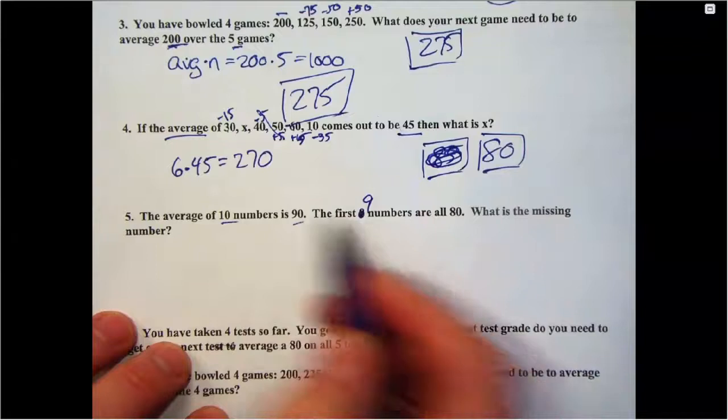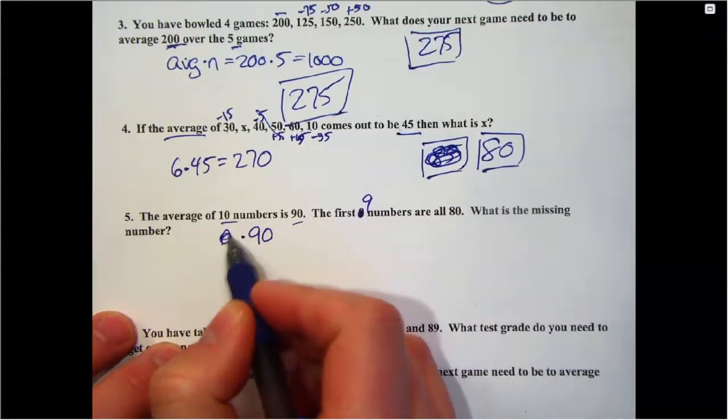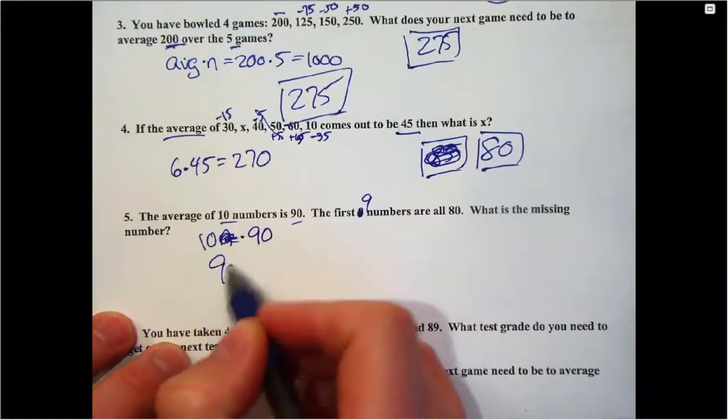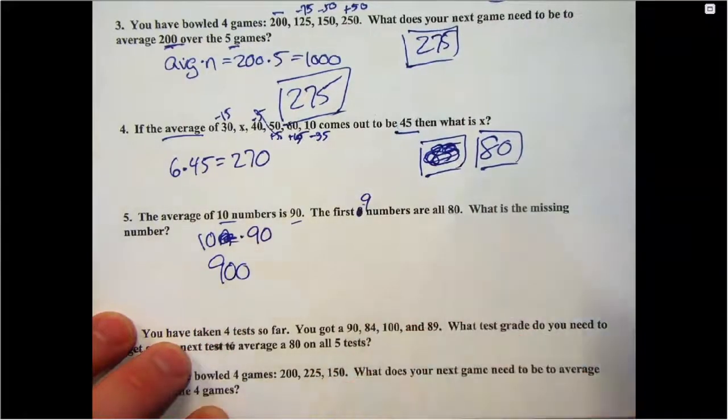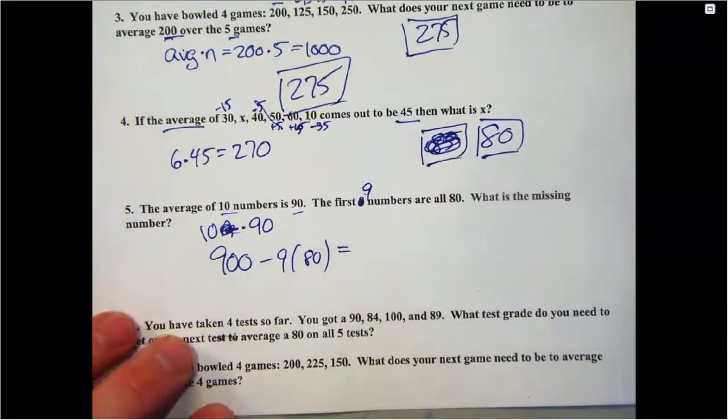So the average of 10 numbers is 90. Sorry, 10 numbers, the average is 90. So you're going to have 900 total. The first 9 numbers are all 80. So you can just subtract 9 times 80.